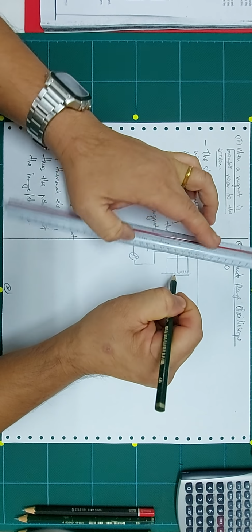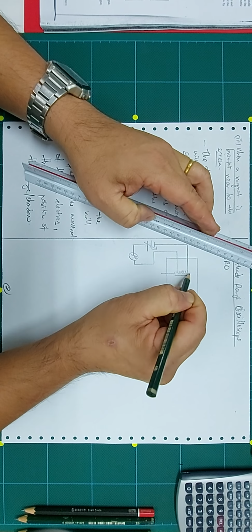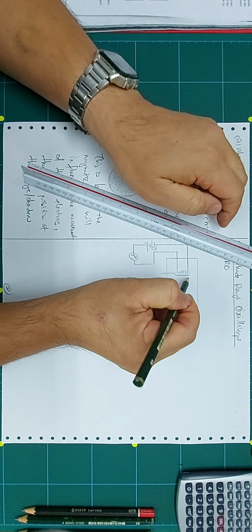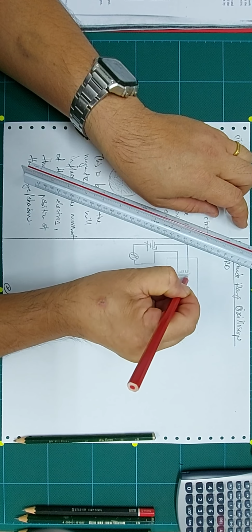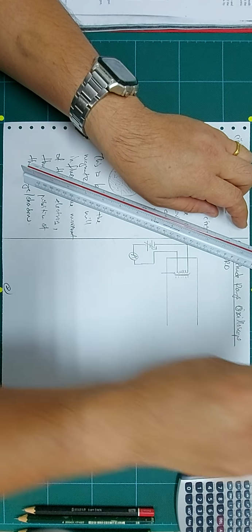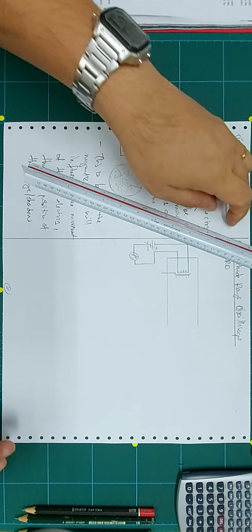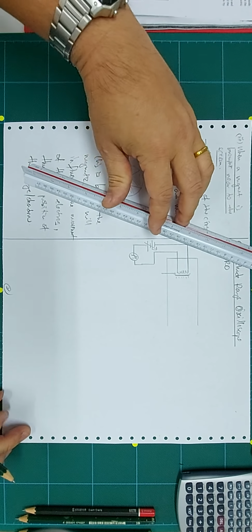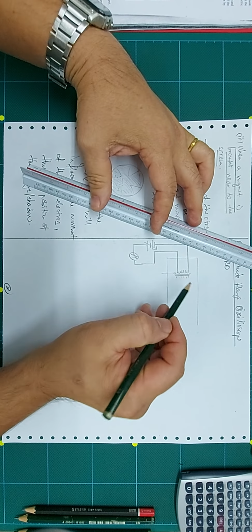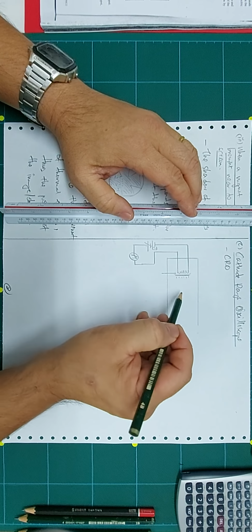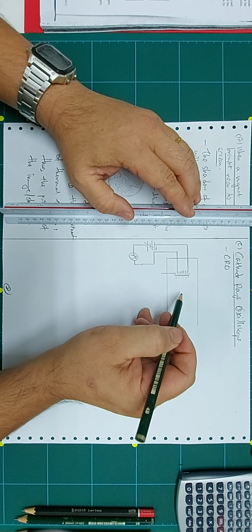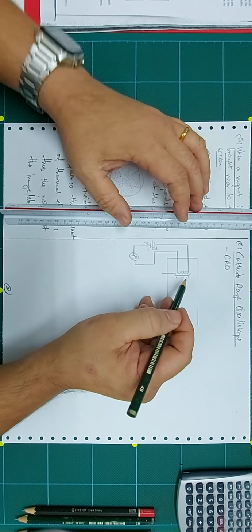This cathode is for the purpose of producing thermal electrons on this side here. But these thermal electrons are moving randomly. In between the cathode and the accelerating anode, we have something that we call the grid.